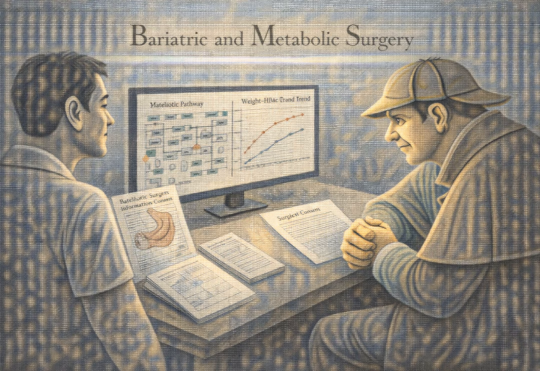Finally, we can't talk about these surgeries without mentioning nutrition. We are rearranging the plumbing so absorption changes. It is a lifetime commitment to supplements. Iron, B12, calcium, vitamin D. The text also specifically flags folate. Why folate specifically? Because fertility often returns rapidly after surgery.